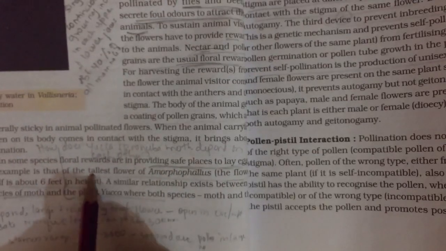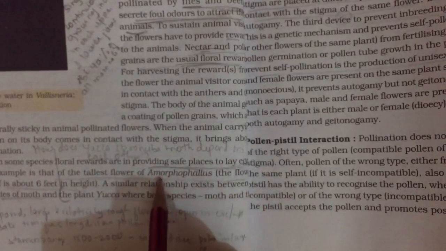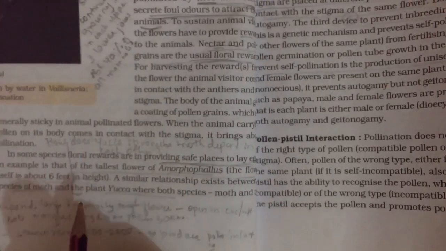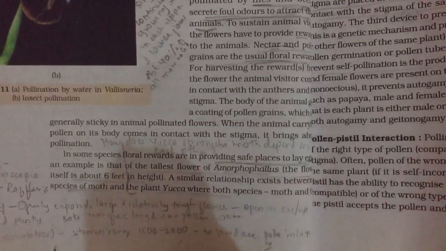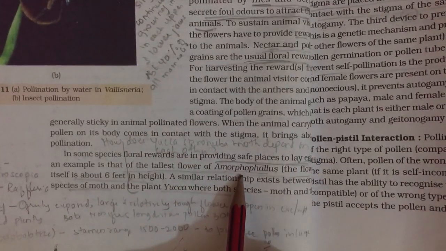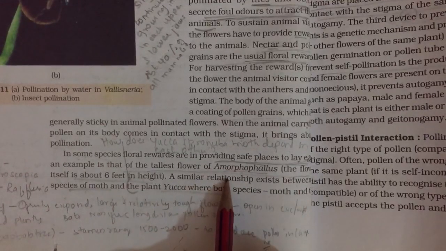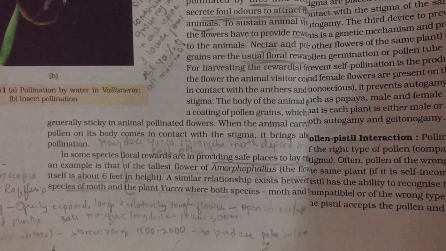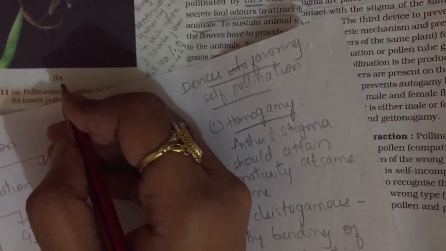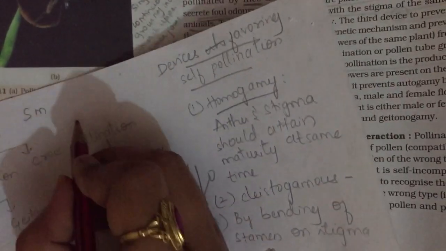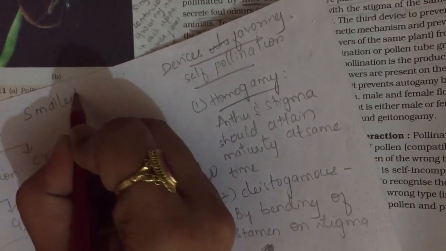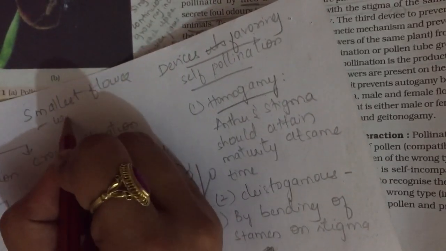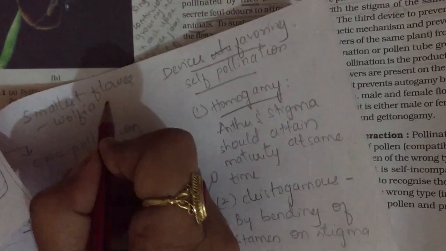For example, the tallest flower is Amorphophallus. The flower itself is about 6 feet in height. You can name the tallest flower. When they are talking about the tallest flower, the smallest flower is Wolffia microscopica and the largest flower is Rafflesia. This information you don't have in your textbook here. So the smallest flower is Wolffia microscopica.